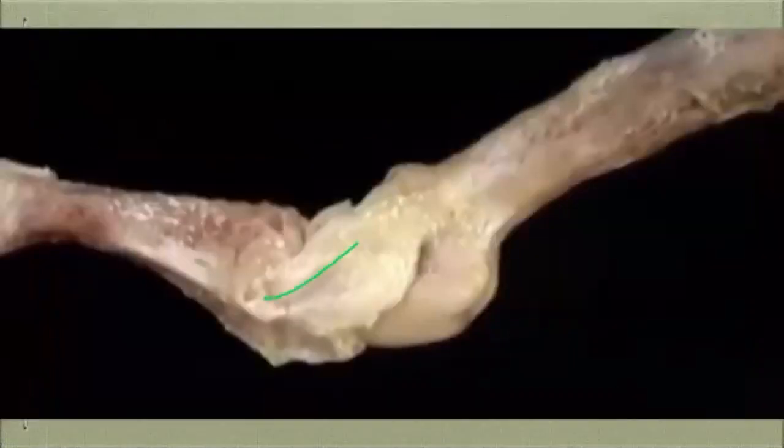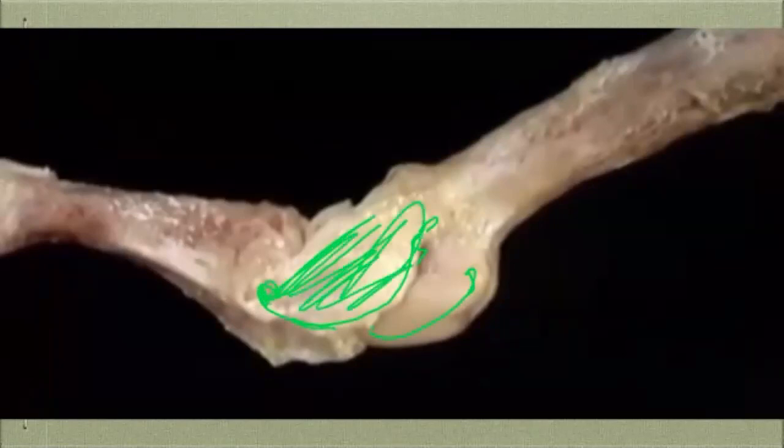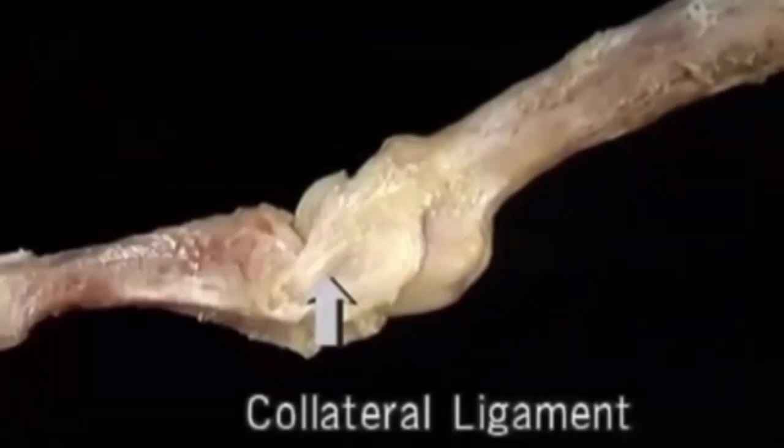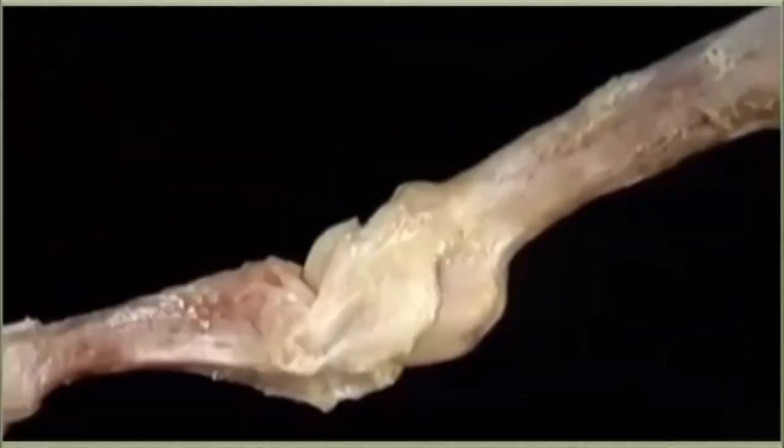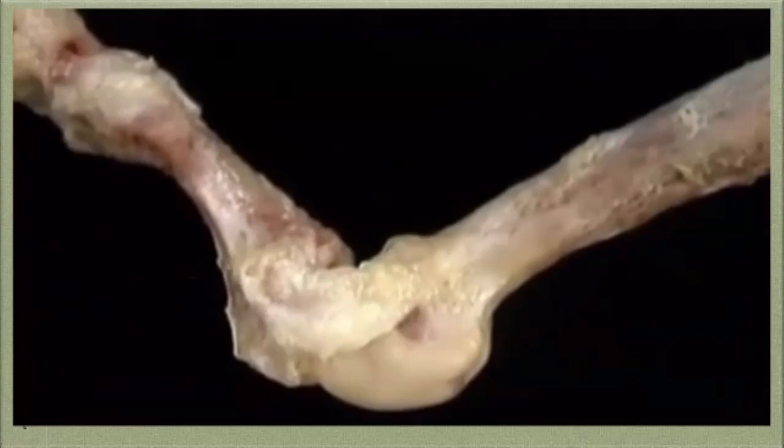This is the collateral ligament, from the head, this is the head, from the tubercle to the base of the phalanx. You see, from laterally, this is the collateral ligament, right? Observe that. This is during extension.